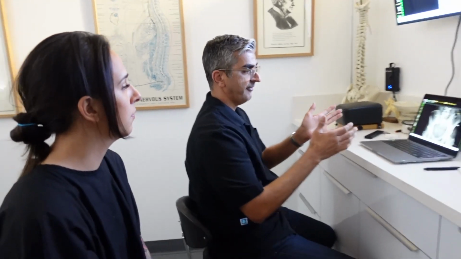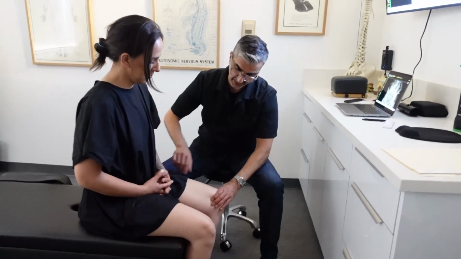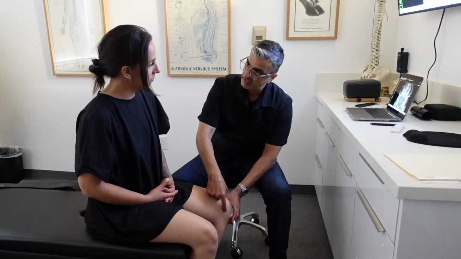So the overall effect is doing what? It's putting all this stress, bringing this down, and where's all the stress? Right there: the medial meniscus, the ACL and the MCL.